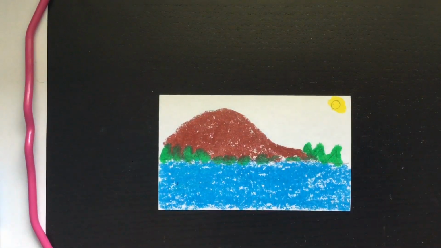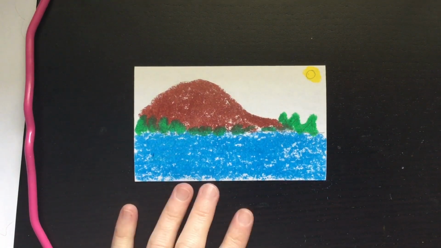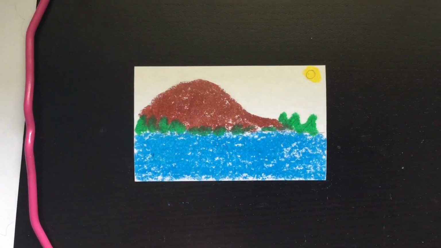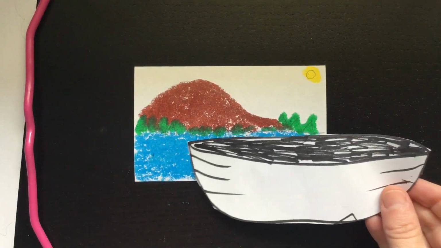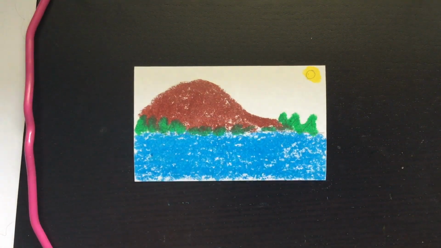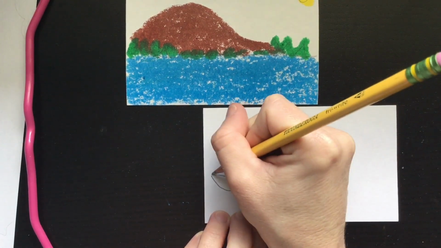There we go. Alright, now I made this small little landscape because it is too hard to get all the paper under my camera, but now you can see that the boat is probably a little too big, isn't it? So what I could do is make another boat. I think a boat about like this would be good.